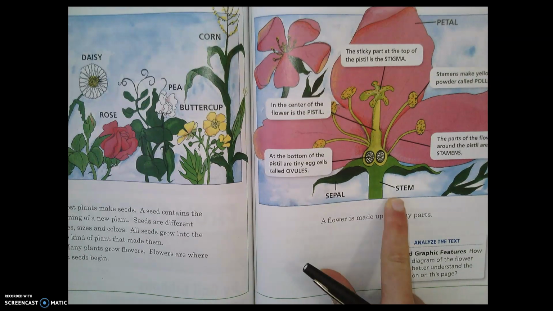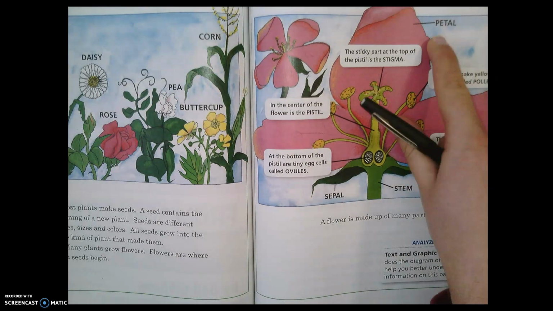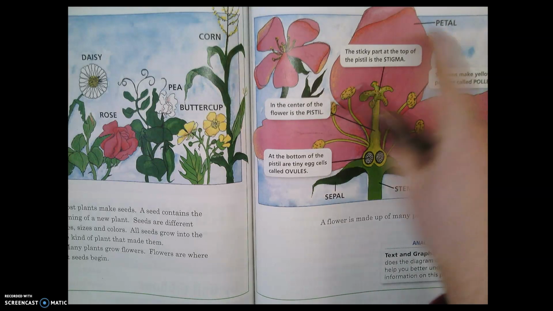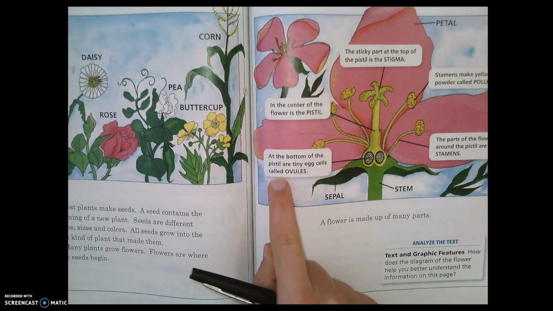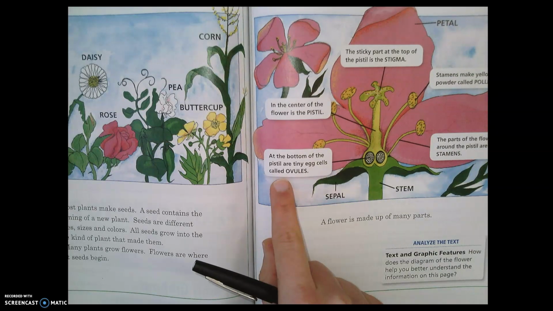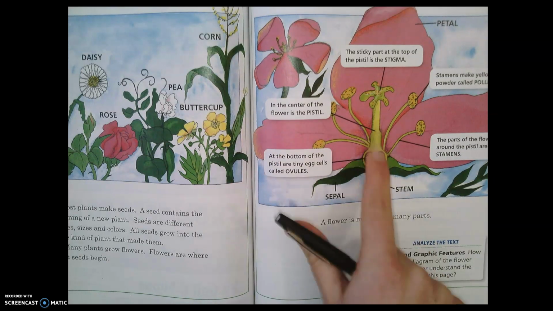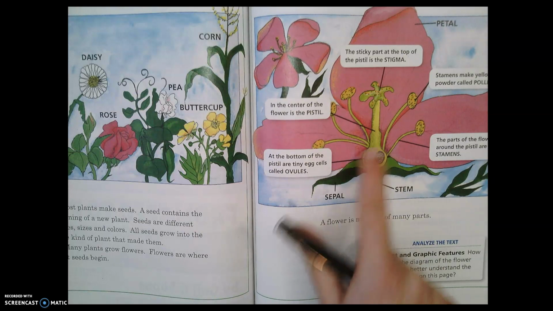Some of these words you might already know, like I already knew the stem, but I didn't know the word sepal. This is called the petal, and it's pointing to this big part of the flower. You might have already known that one too. Here, this is pointing to these little dots. At the bottom of the pistil are tiny egg cells called ovules. In the center of the flower is the pistil. So we learned this is the pistil, and these are the tiny egg cells called ovules.